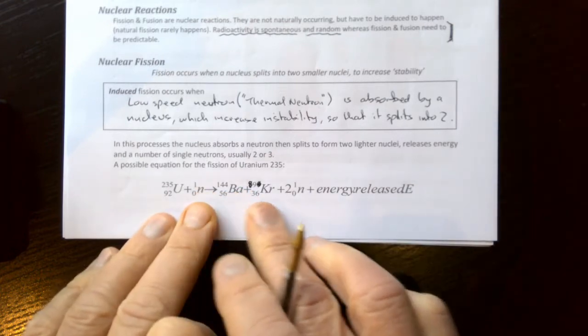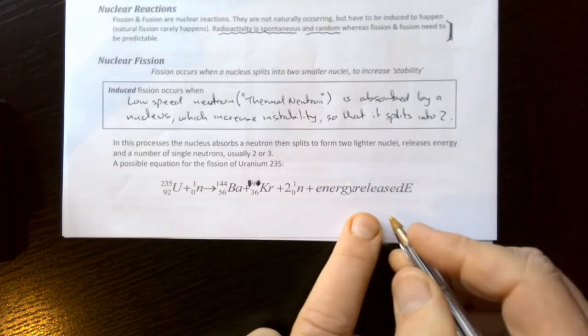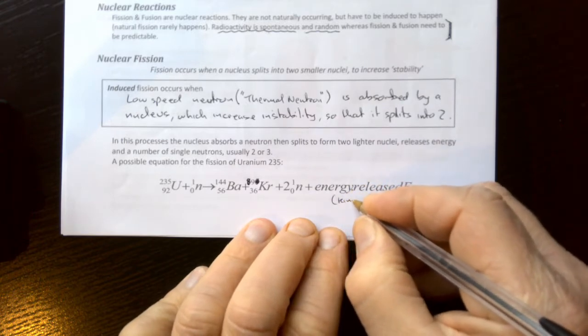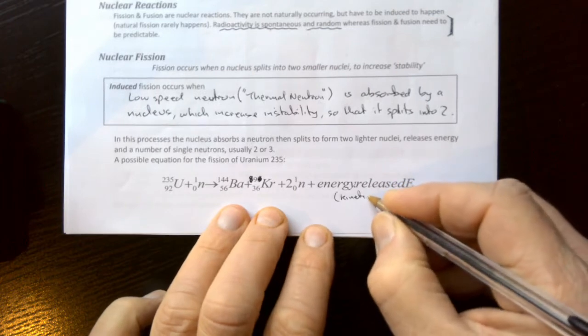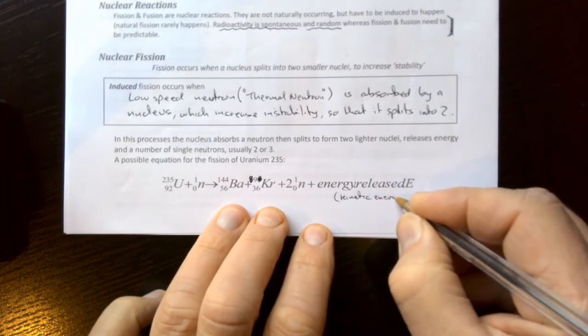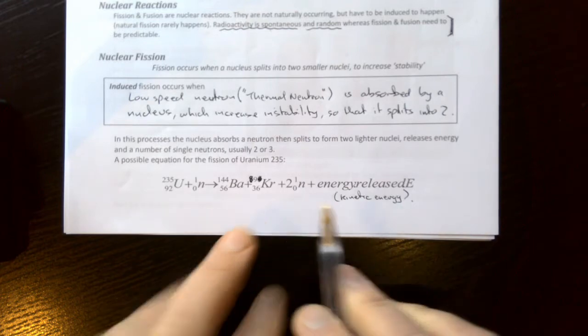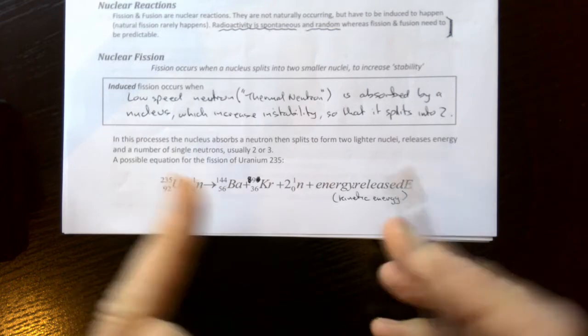So yeah, it splits into smaller nuclei. Some neutrons come out, and they come out with kinetic energy. The energy released is worth putting in the kinetic energy, not just of the neutrons, but of all of them. Now, worth pointing out at this stage, the products are quite massive compared to the neutrons.